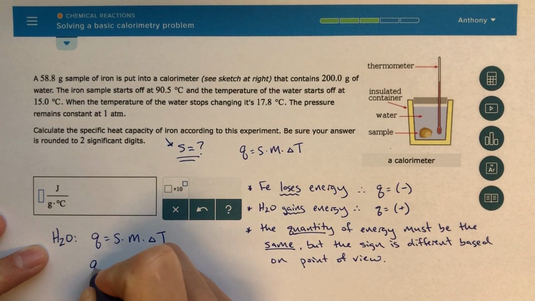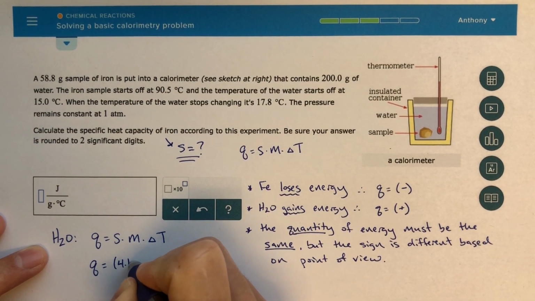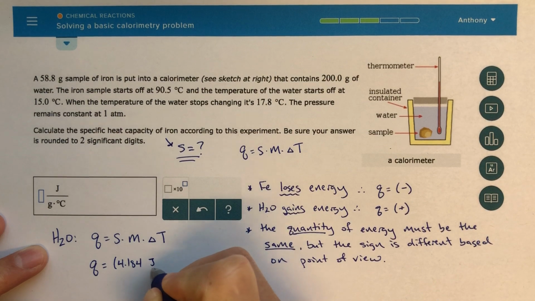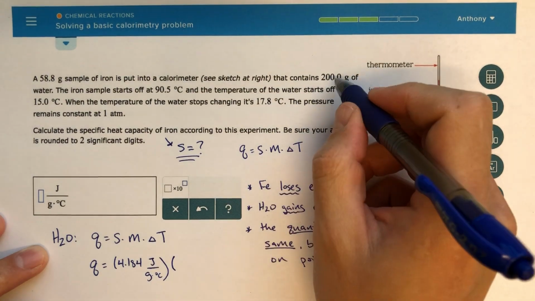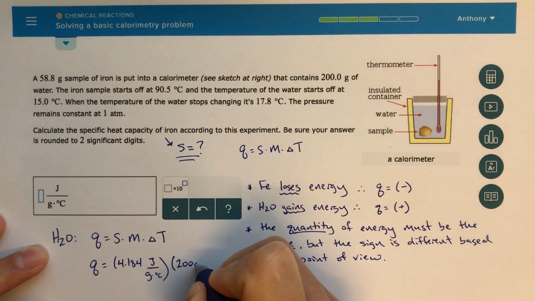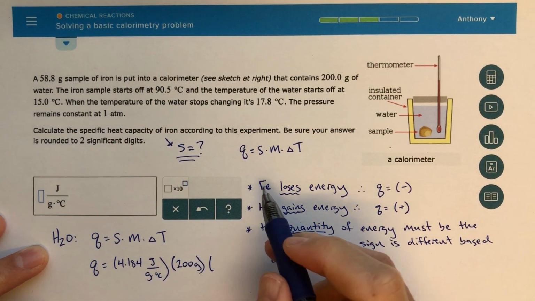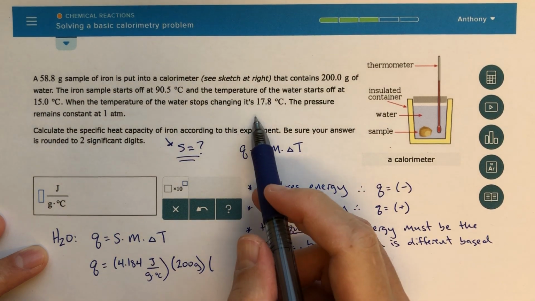So that would look like this. Q equals 4.184. Keep in mind the units here, joules over grams times degrees Celsius, times the mass of the water, which is 200 grams, times our delta T. So it's going to be T final minus T initial.